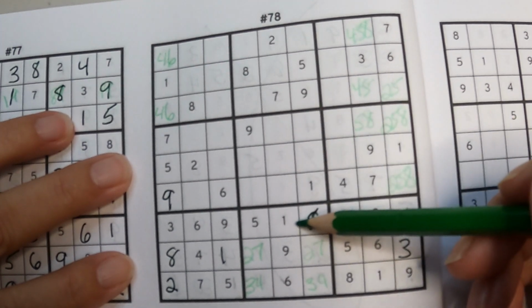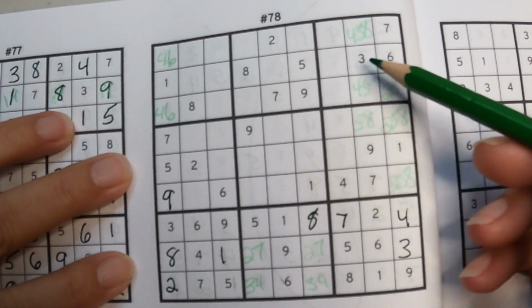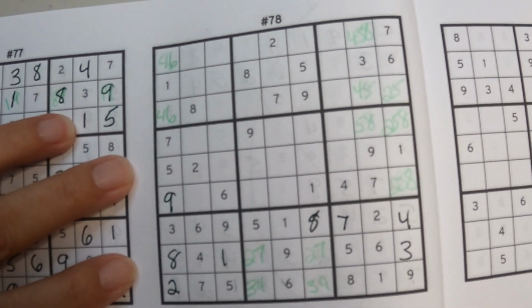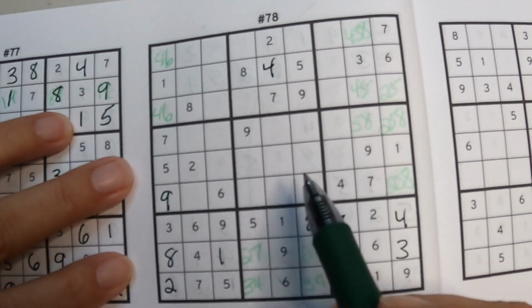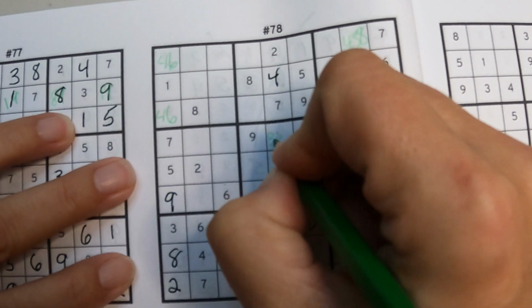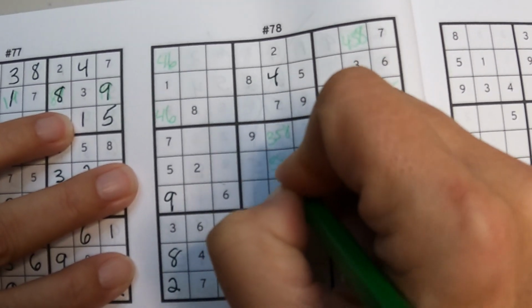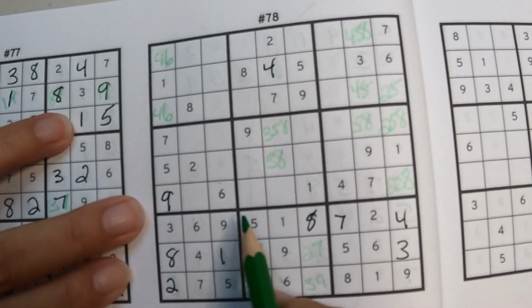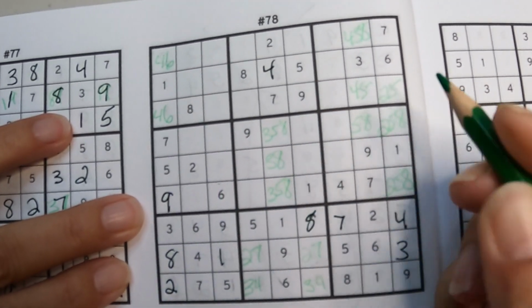We work on this column, we've got 1, 2, we're missing 3, 4, 5, and 8. We've got a 3, 5, and 8 here, so this is our 4. No help here, so 3, 5, 8. We've got a 5 here, so 3, 8. And no help here, 3, 5, 8.